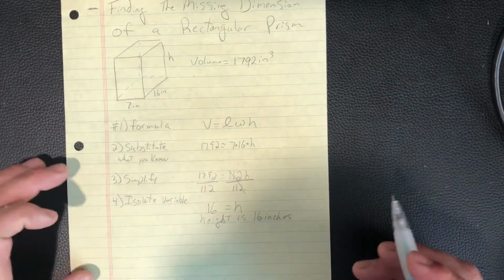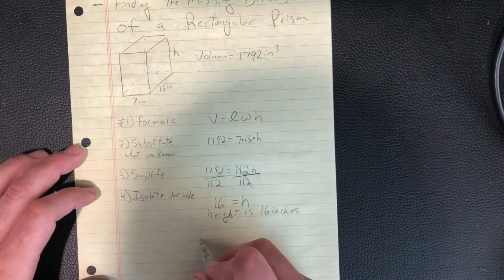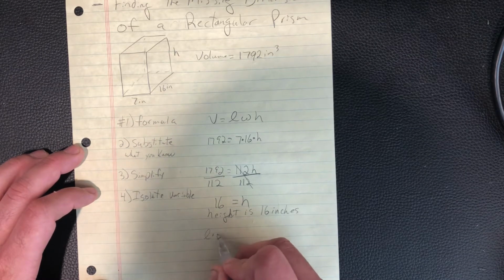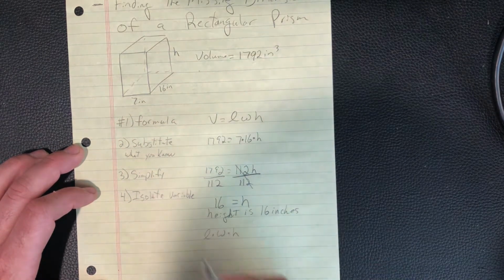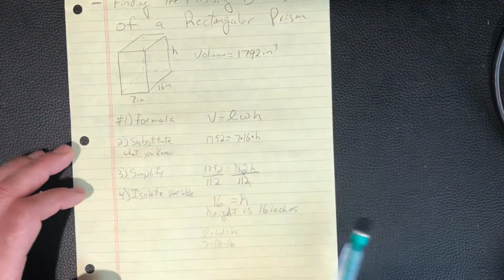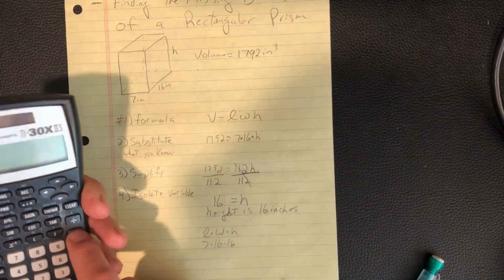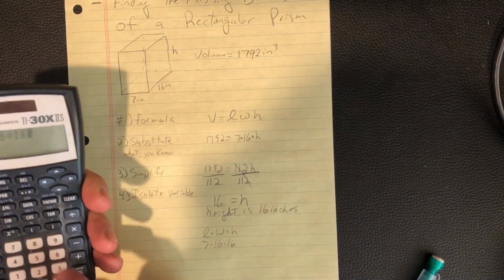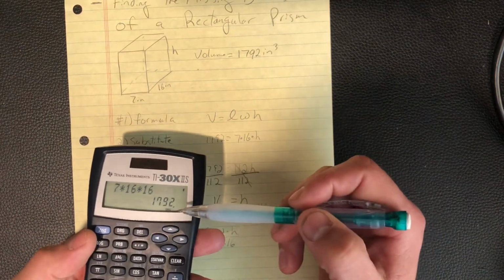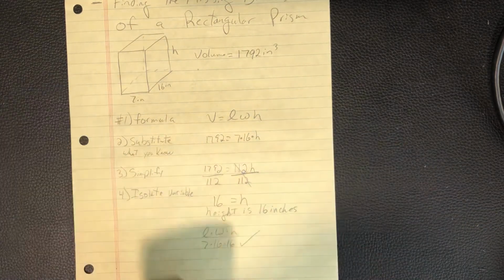And if I wanted to check that, how could I check it? I would do, okay, well, just to make sure I'm correct, my length times width times height, well, my length is 7 times 16 times 16. If I grab a calculator, 7 times 16 times 16, that gives me, you can see right there, that gives me the 1,792 that they gave me before. So that tells me I'm good.